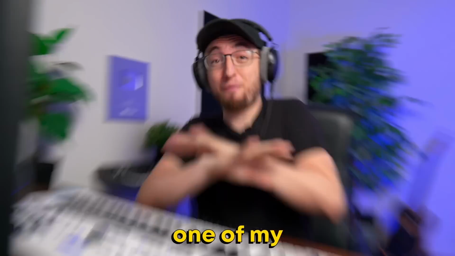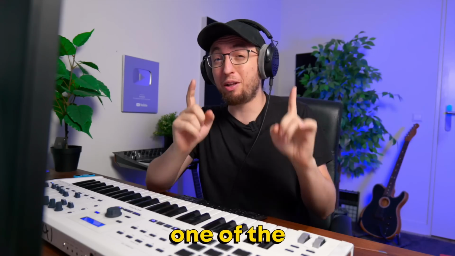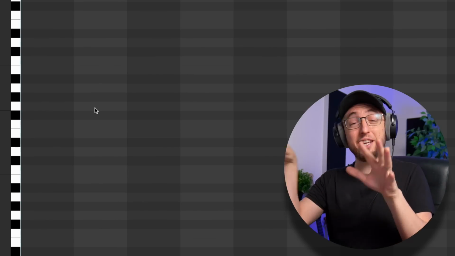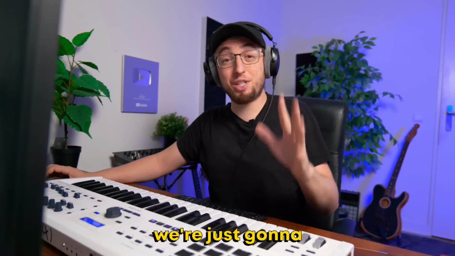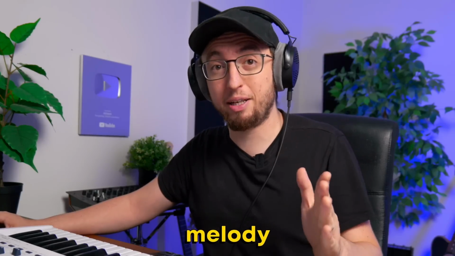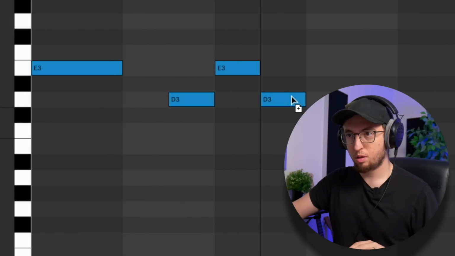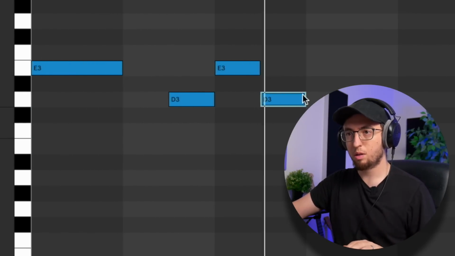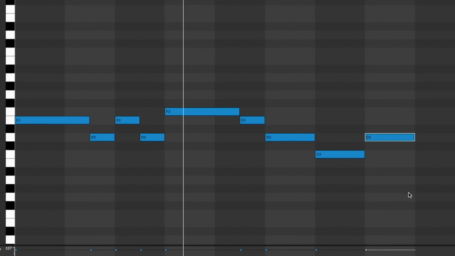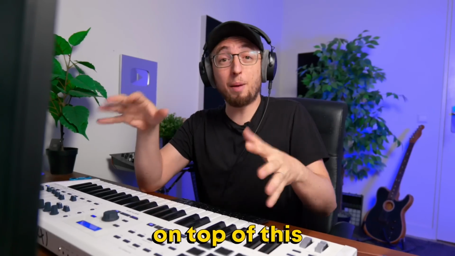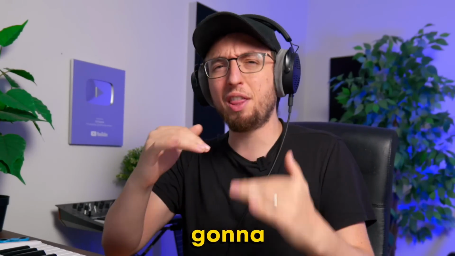Okay, I want to show you one of my favorite ways to build melodies and probably one of the easiest ones as well. Now this right here, blank canvas, can be a little bit scary. We're not going to worry about chords or scales, we're just going to start with a very simple melody. Duplicate it, perfect.